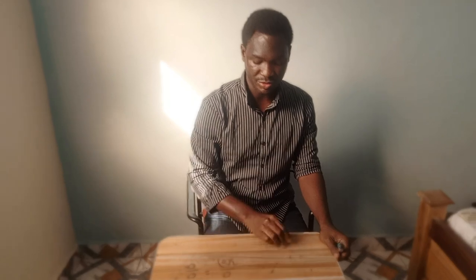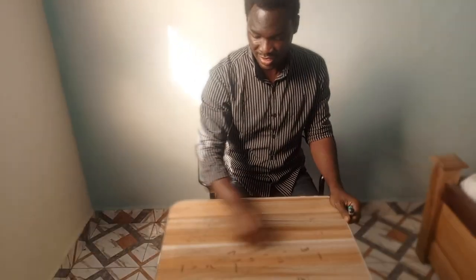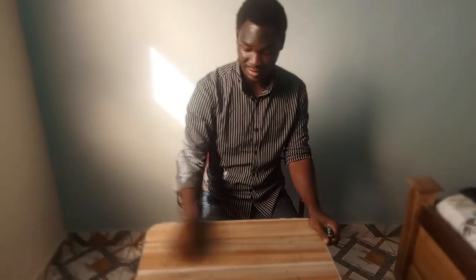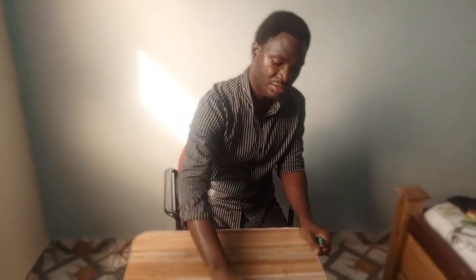Consider a situation where I have converted this table into a board by force. Teachers are always doing this.